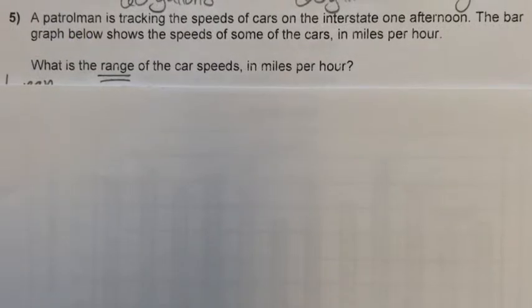This is question number 5. A patrolman is tracking the speeds of cars on the interstate one afternoon. The bar graph below shows the speeds of some cars in miles per hour. What is the range of the car speeds in miles per hour?